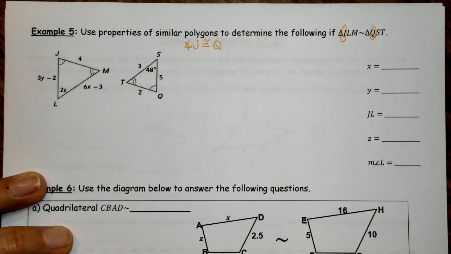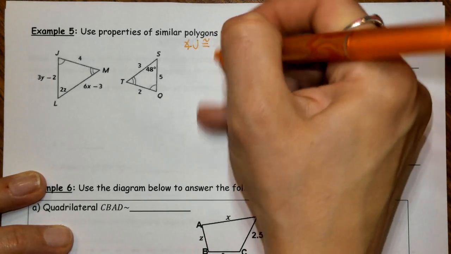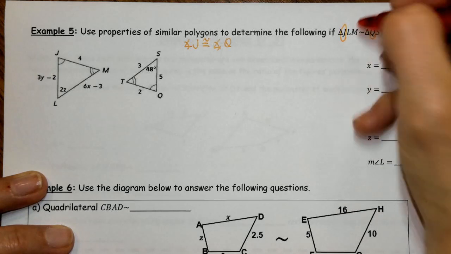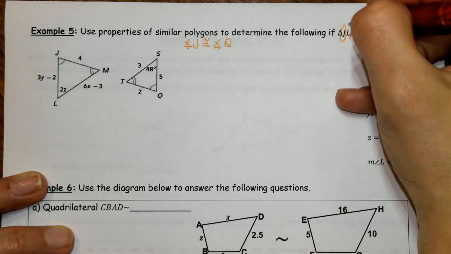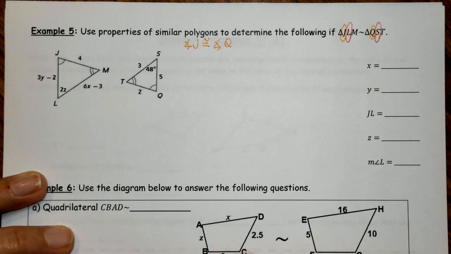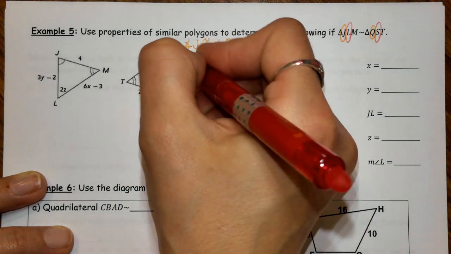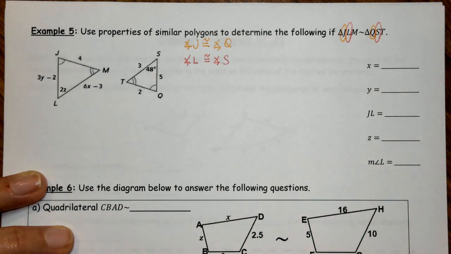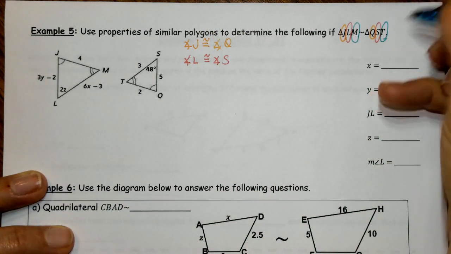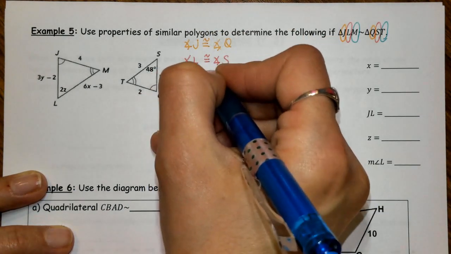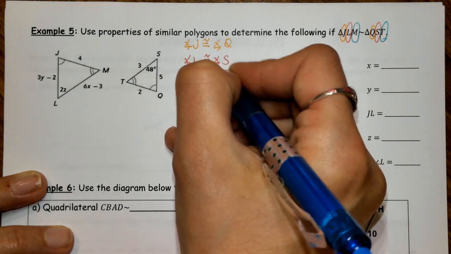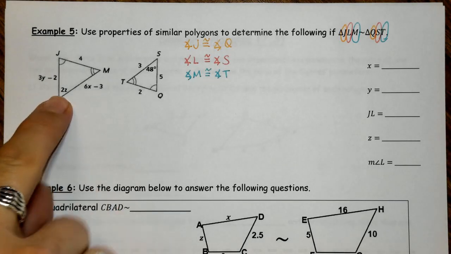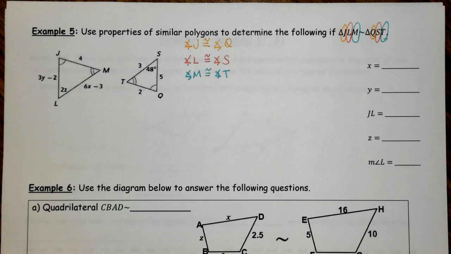Second letter, I should probably put an angle symbol there. The middle letter, L, will correspond and be congruent with the middle letter S. So angle L will be congruent to angle S. Last letter with the last letter: angle M will be congruent to angle T. This will help us when trying to figure out these angle measurements here with the Z, okay?